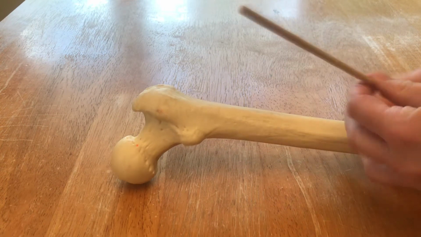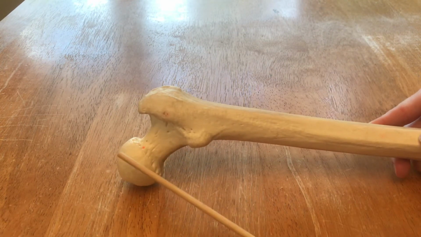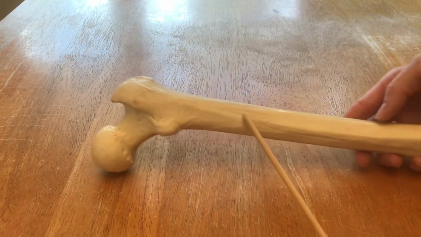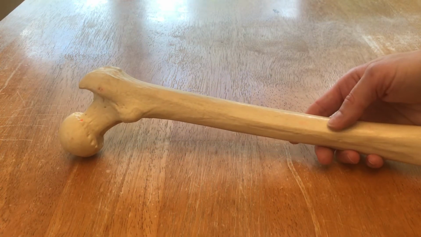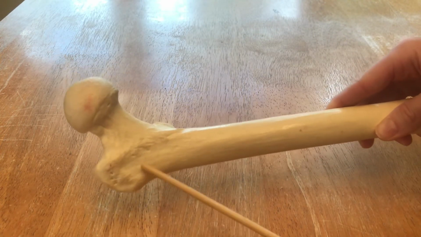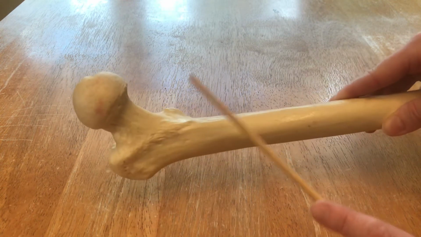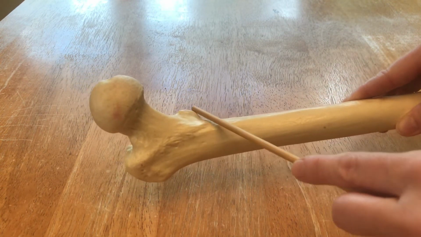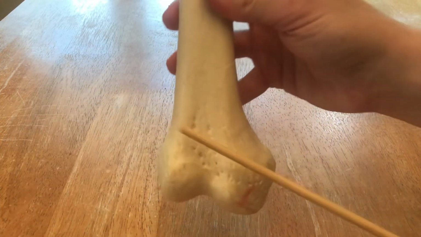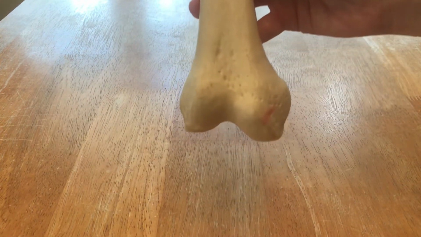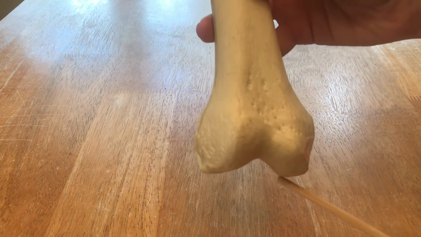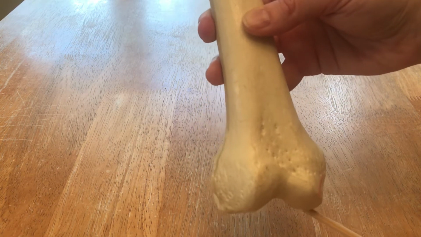So structures you need to know: the head of the femur, the neck of the femur, that linea aspera that we mentioned. You need to know the greater trochanter and the lesser trochanter. And then when we come down to the distal end, we have the medial condyle. Remember, that's going to be on the same side as the head.